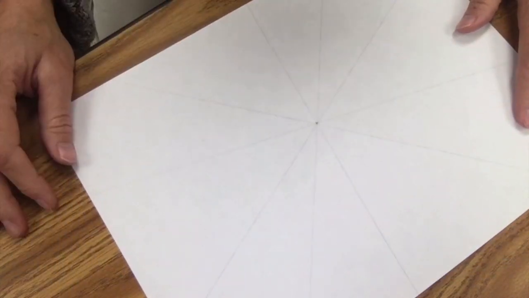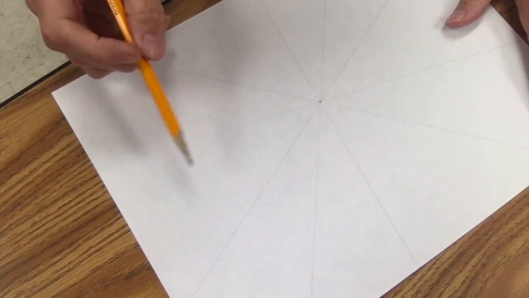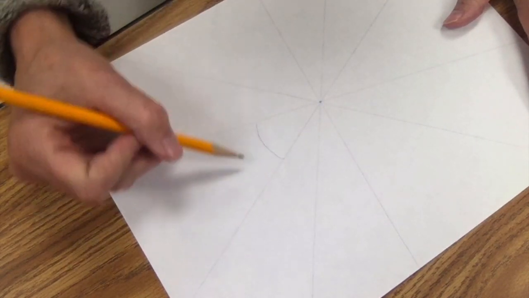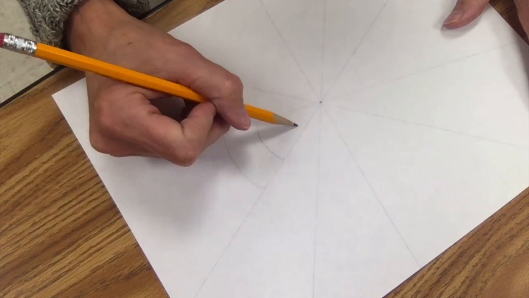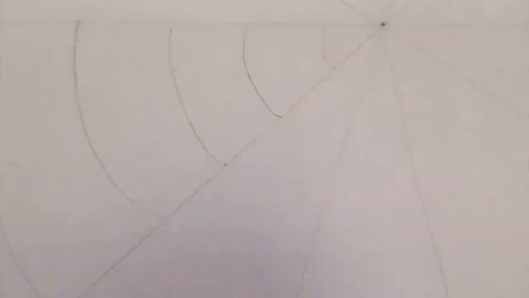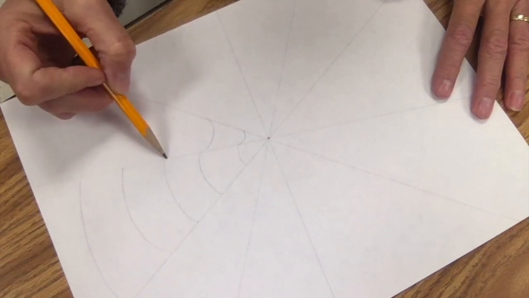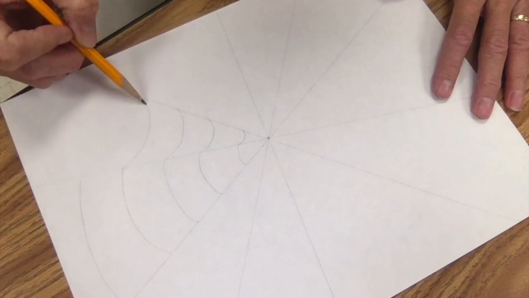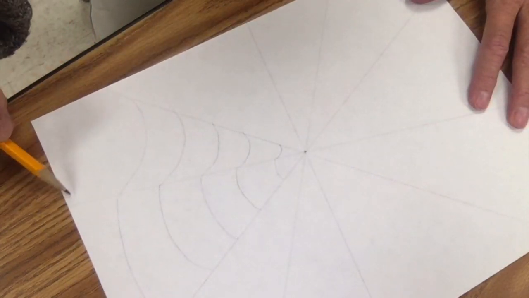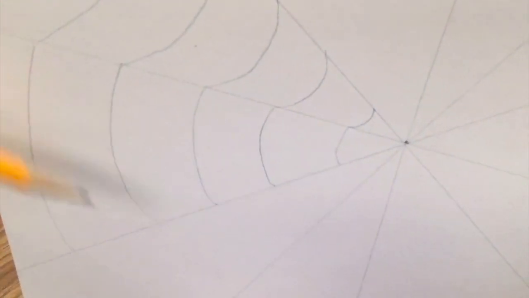Okay, so what we're going to do is we're going to start drawing curved lines in each pizza slice. So I'm just going to do a curved line like this, kind of creating some stripe effects. Okay, so see what I did there? I just made curved lines coming out. And then I'm going to go the opposite direction with my curve, right next to it. And if I've got extra space, I'll make another line. So see what I did there? I've got a curve going this direction, then I've got a curve going the other direction.